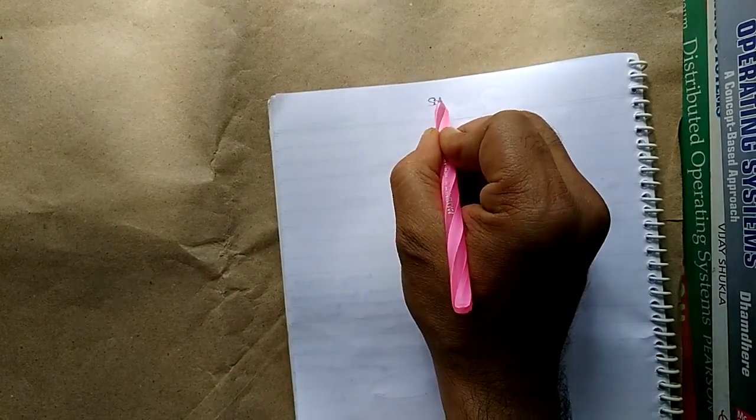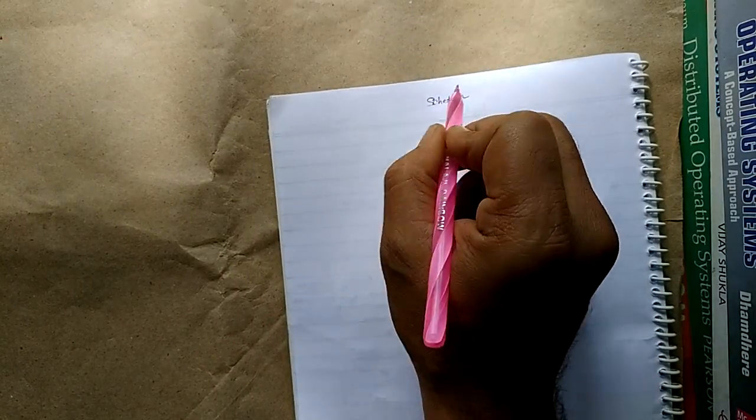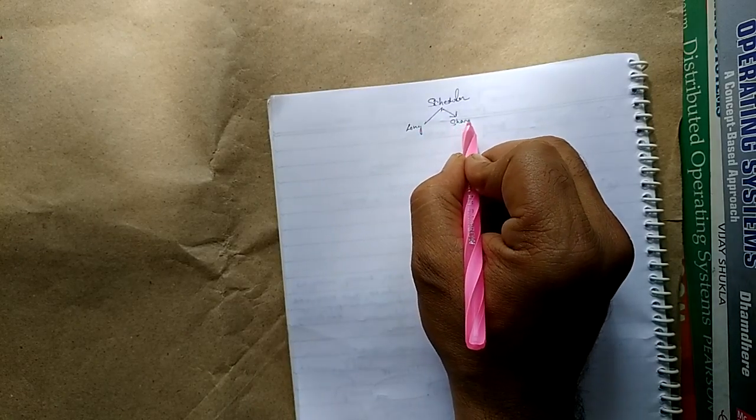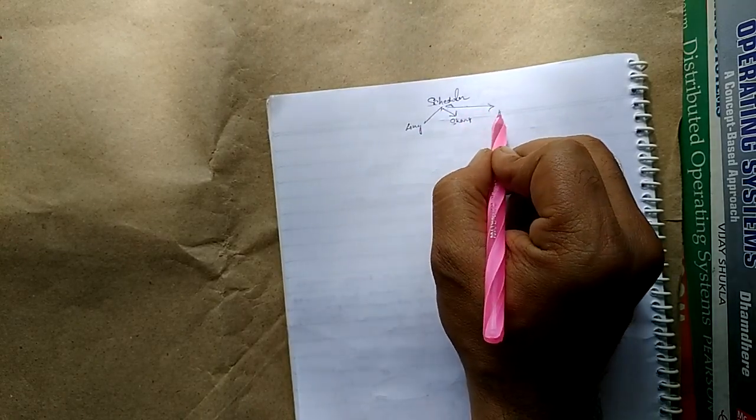There are different types of scheduler. One is long term, another one is short term, another one is medium term.